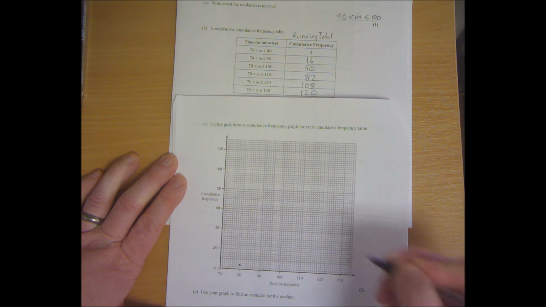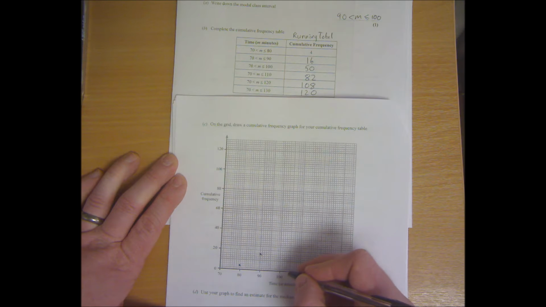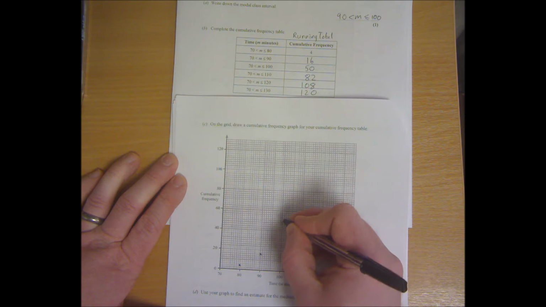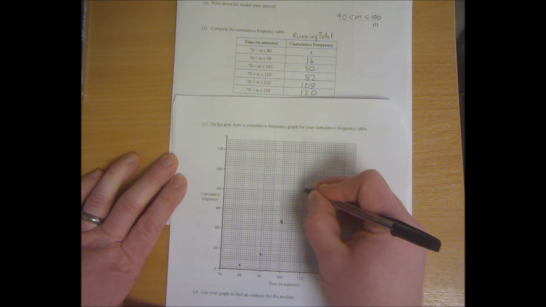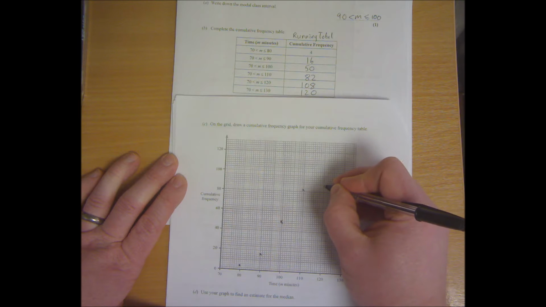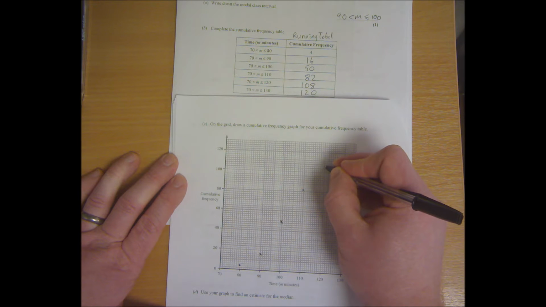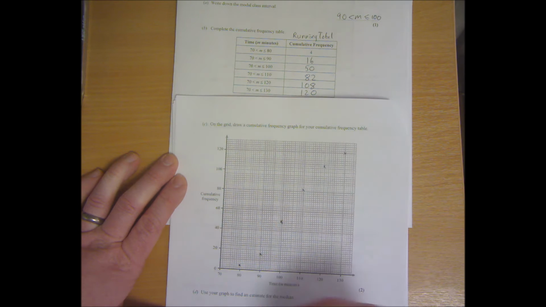So that would go there. The next one is at 50. 110 is going to go up to 82. 120 is going to go up to 108, and 130 is up to 120, and then that should be joined together in a smooth curve. Okay.